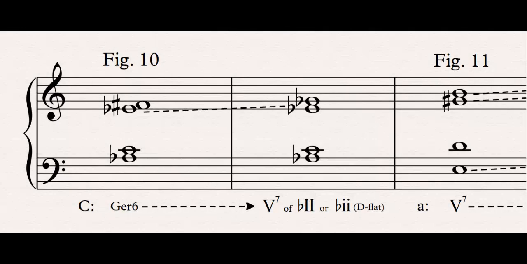Augmented sixth chords are closely related to a 5/7 of flat 2, and so can act as a dominant function to a key a semitone higher. In figure 10, we can see a German sixth in C major. If we enharmonically alter the augmented sixth into a minor seventh, we then could say that we have a 5/7 in D flat major or D flat minor.